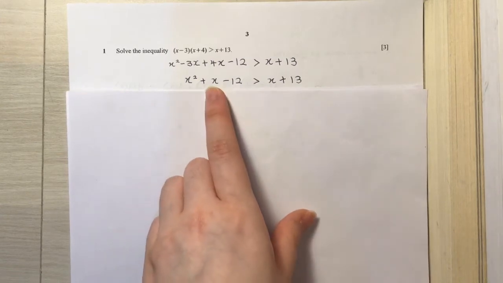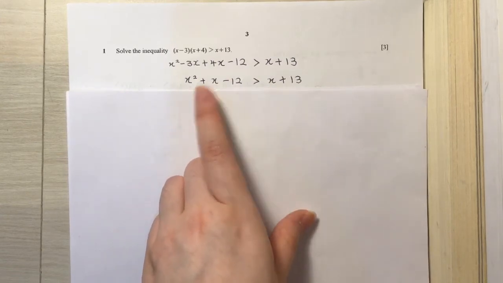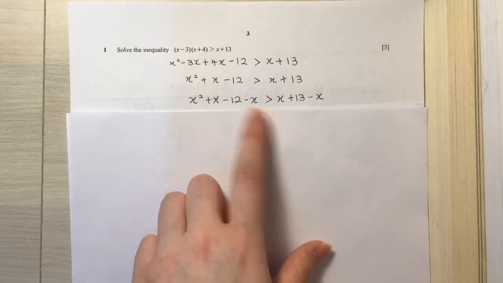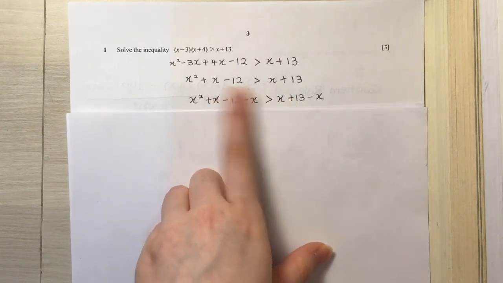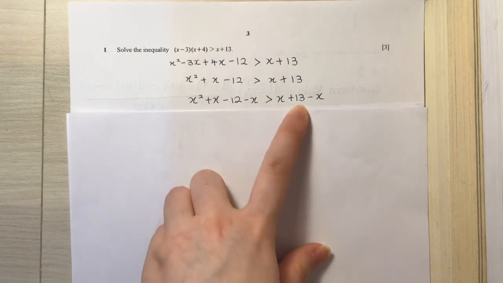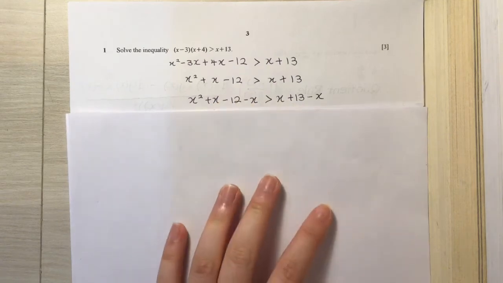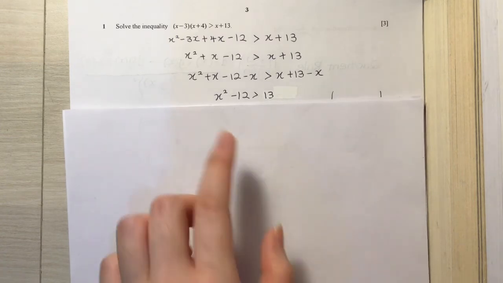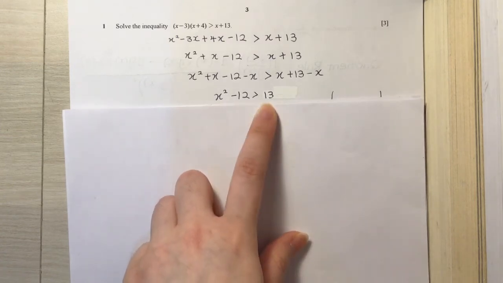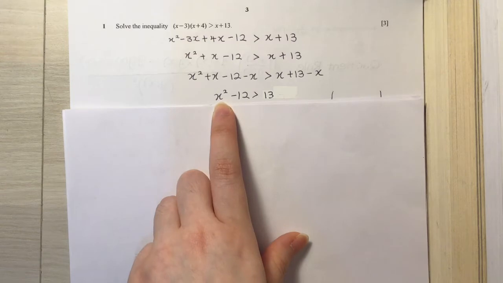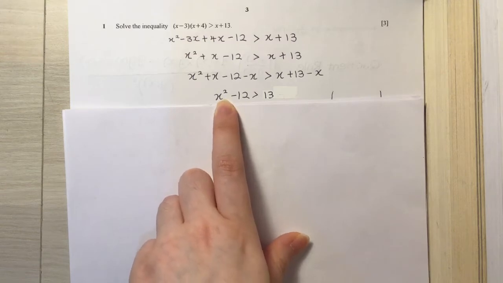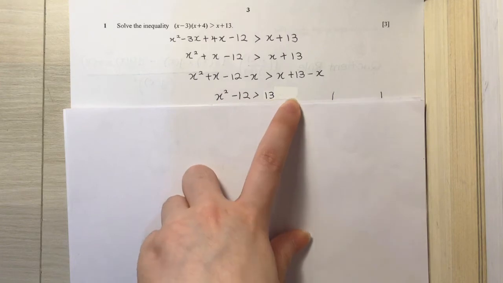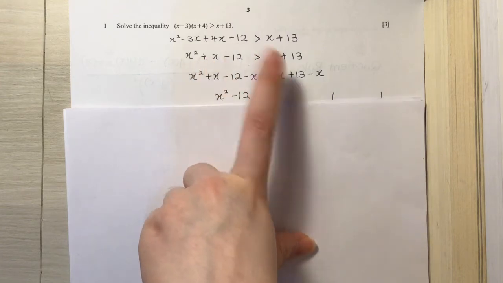So now all you have to do is to eliminate the x over here first. When you eliminate the x, notice that if you know, you can skip this step. Of course, the more you write down, usually the less mistake you will make, but it's up to you. You will eventually come to this stage where you only have x squared minus 12 on the left hand side with only 13 on the right hand side, because you eliminate the x.